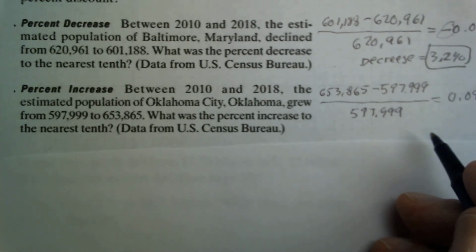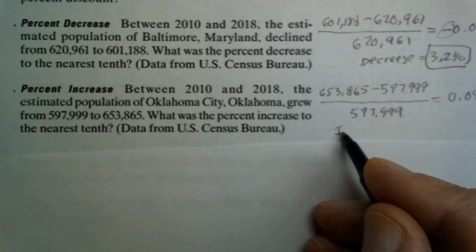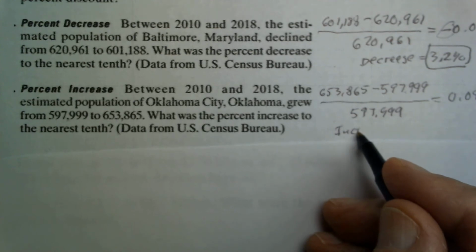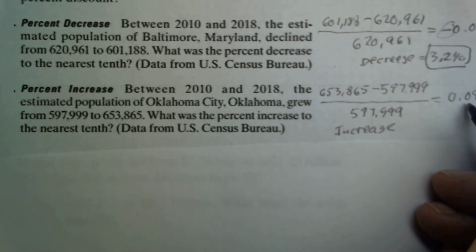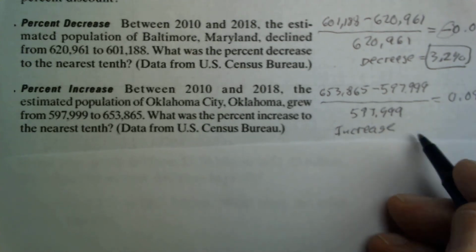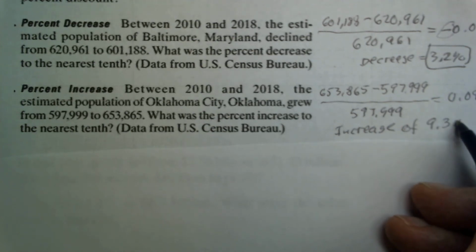and so in percent, since it's a positive number, it's an increase, and this decimal converts to percent. We move the decimal 2 places to the right. There would be an increase of 9.3%.